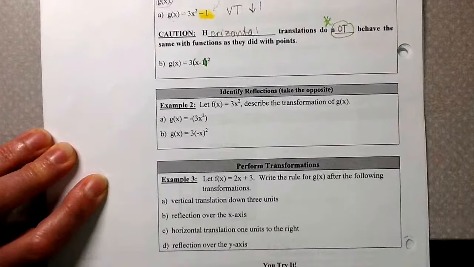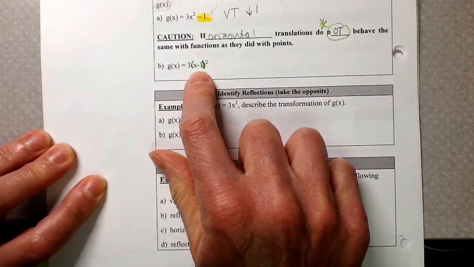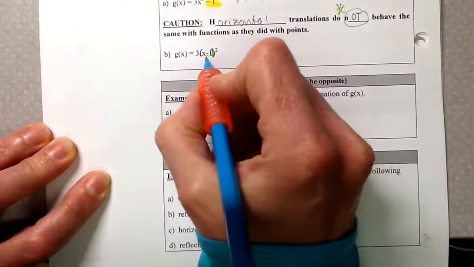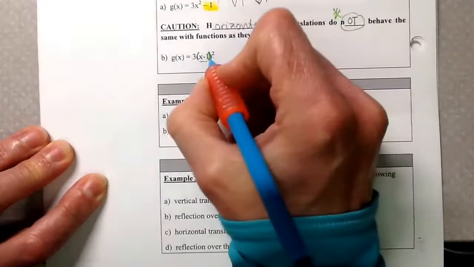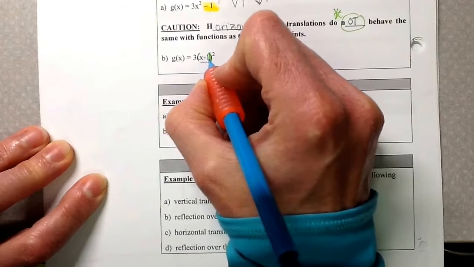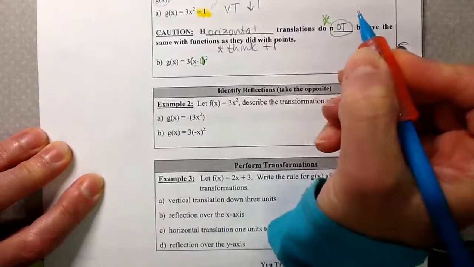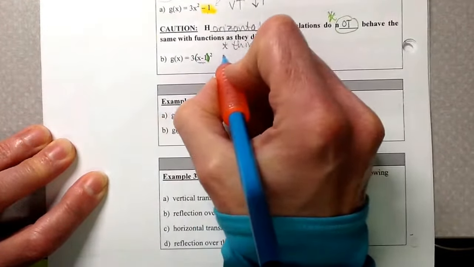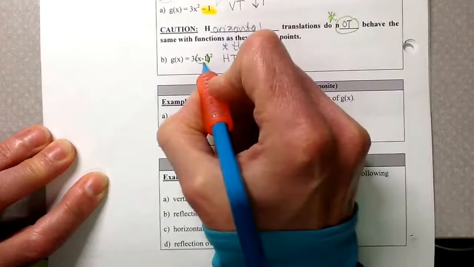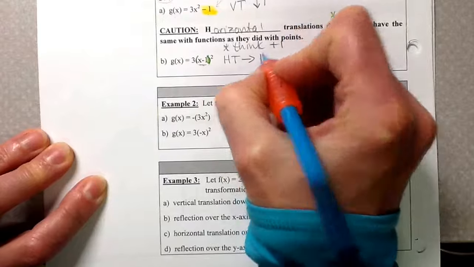The reason I call it that is because the numbers inside do not behave like you think they do. When we have a number inside the horizontal house of horrors, it says minus 1, but we're going to think plus 1. So we take the opposite. For that reason, this is a horizontal translation. But it says minus 1, we think plus 1, so that means it goes to the right one.